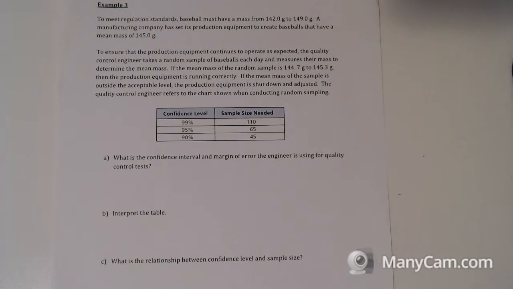So to meet standards for baseball, they have to have masses between 142 and 149, and with an average mass of 145. Makes sense. To ensure that production continues to operate as expected, the quality control engineer takes a random sample of baseballs each day and measures their mass to determine the mean mass. If the mean mass of the random sample is 144.7 to 145.3, then the production equipment is running correctly.